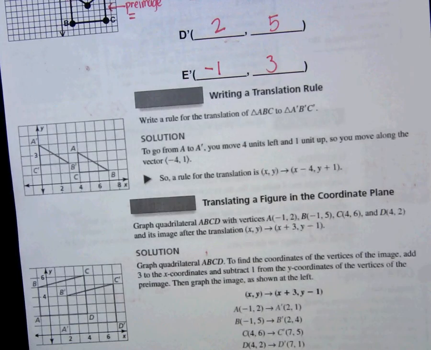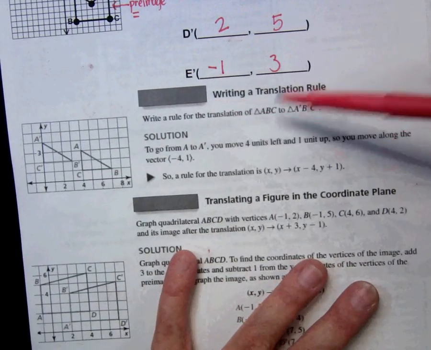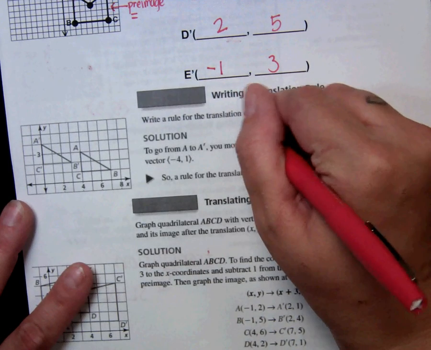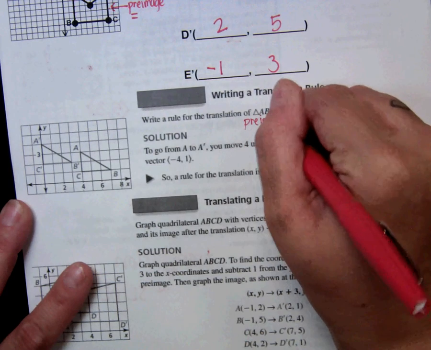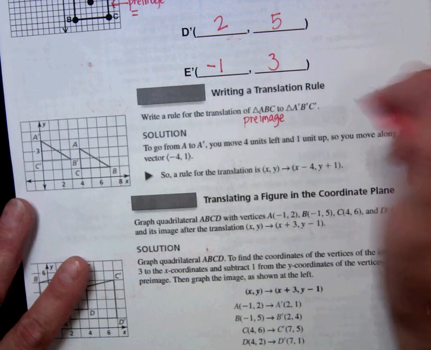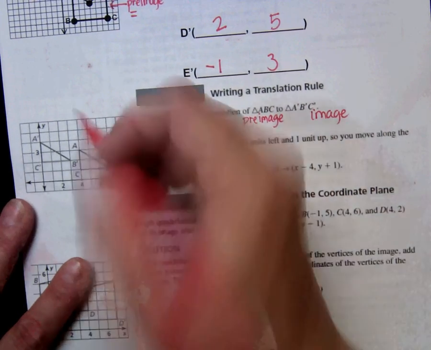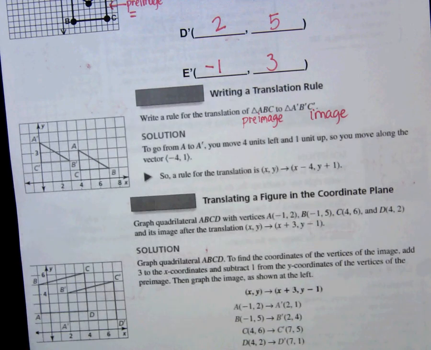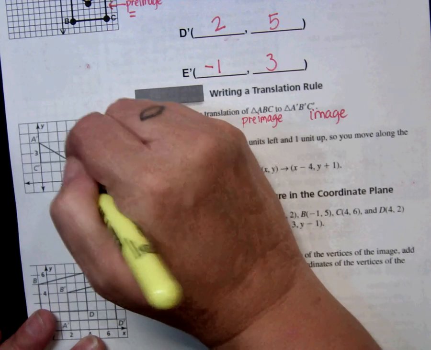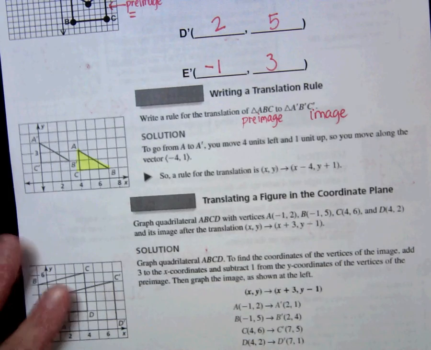Okay, so right here we have two triangles, and it says writing the rule of translation. Triangle A is our pre-image. It's what we're starting with. And we're going to triangle A prime, B prime, C prime. That's going to be our image. That's where we're sliding to. So my first triangle, I'm going to go ahead and just highlight it in yellow. This is my pre-image. And over there is where we are sliding it to.